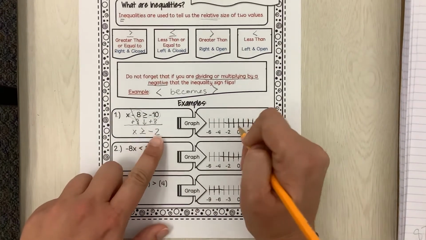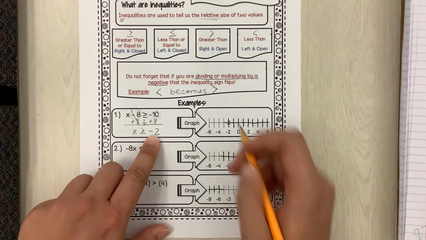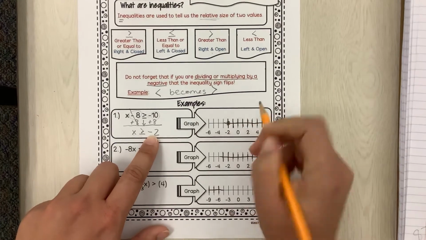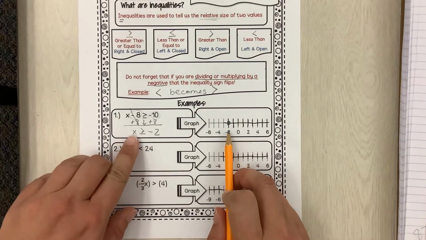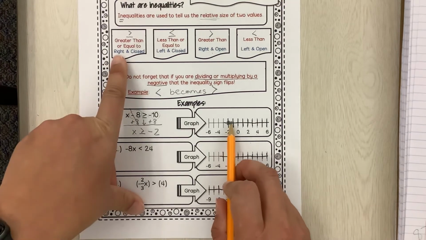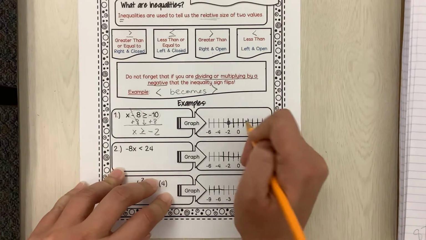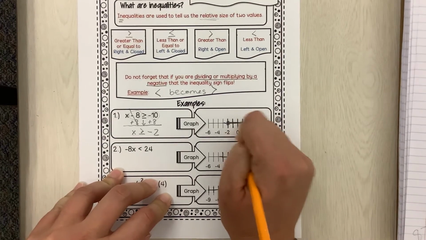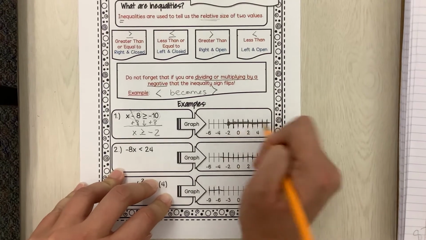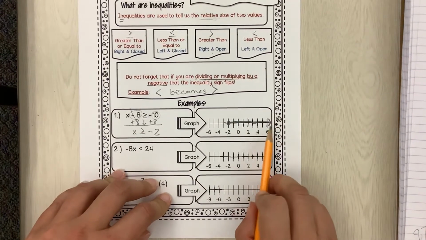So we're going to put a circle at negative 2. I'm going to close that circle because that tells me that the answer could be negative 2, but it could also be greater than negative 2. So then what I'm going to do is I'm going to follow that number line, and I'm just making it a really thick line to make sure that you guys can see. And then I'm going to put my arrow because it means it could keep going.